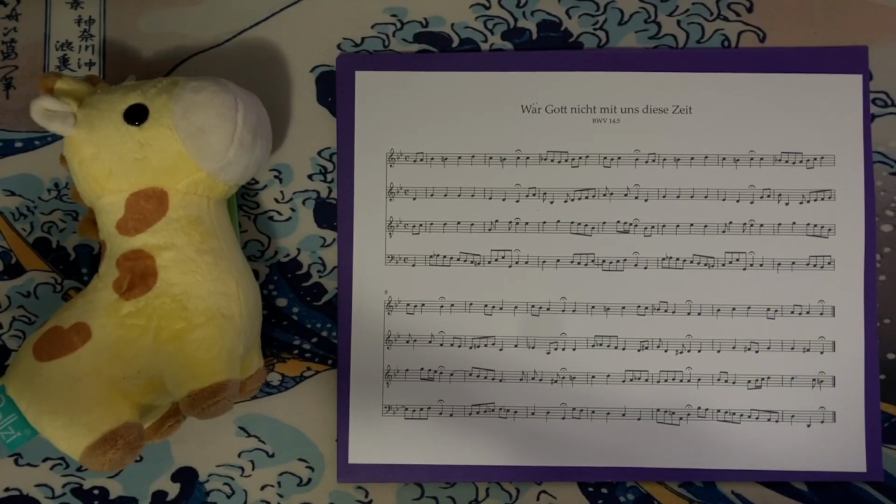Forrest here, again with another installment of my complete analysis of all of J.S. Bach's chorale harmonizations. Today we're looking at Weil Gott nicht mit uns diese Zeit, which translates to, if God were not with us at this time.